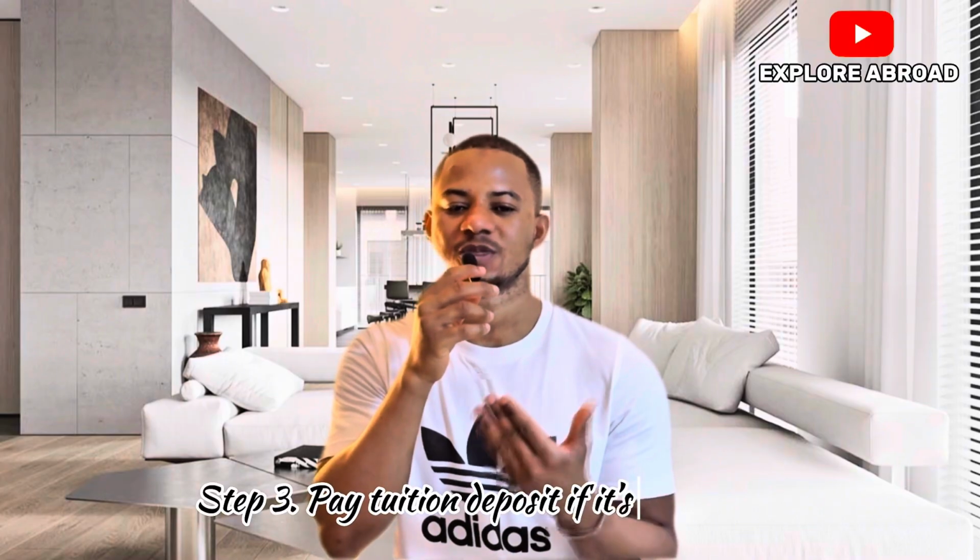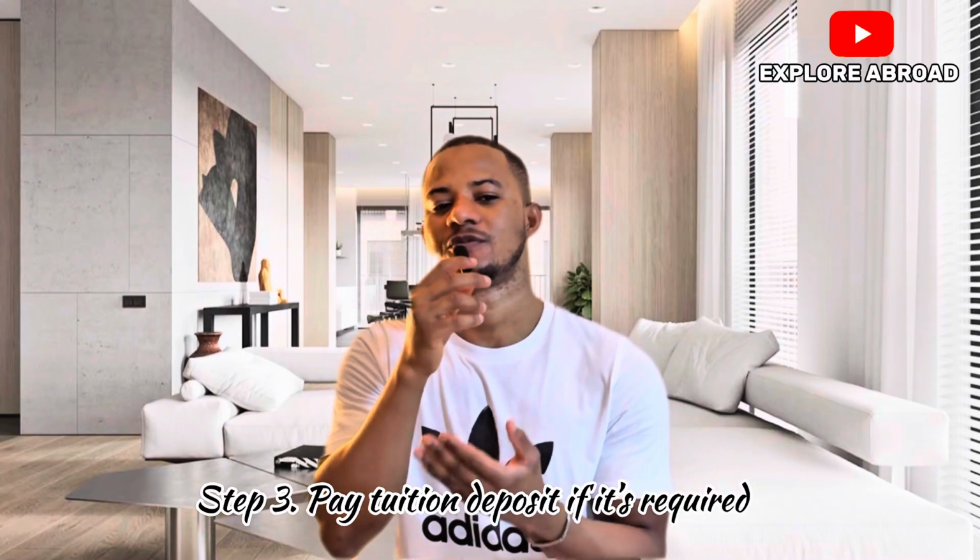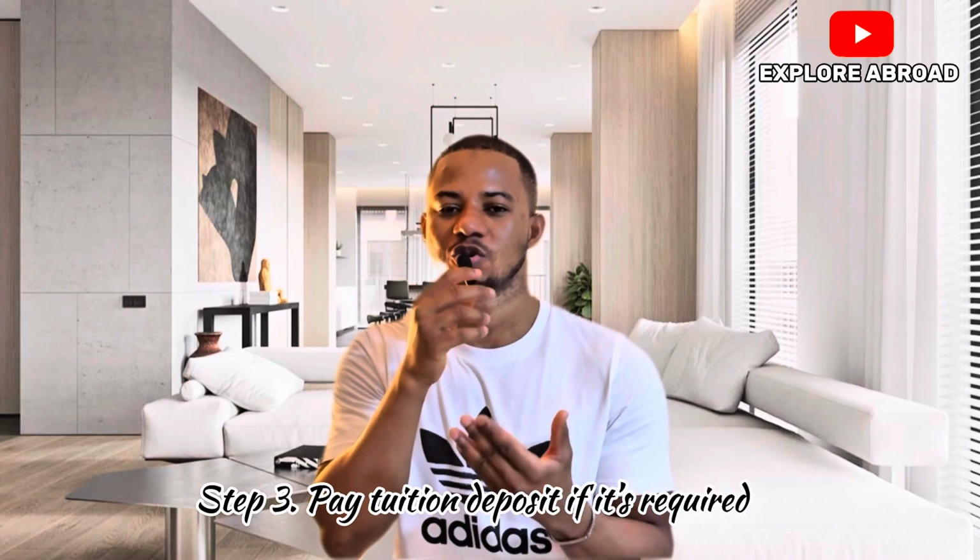Step 3, pay the tuition deposit if required, because many schools require you to pay part of your tuition fee upfront to confirm your spot in the university or in the college. After payment, you usually receive a confirmation letter or a visa support document.